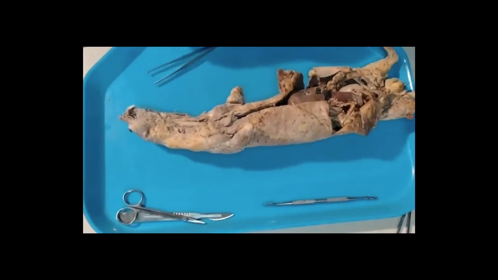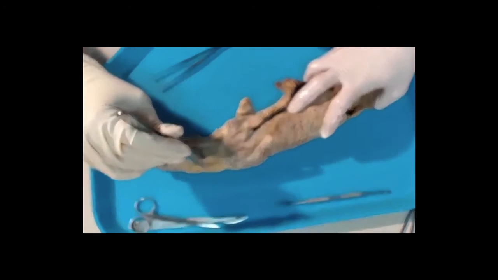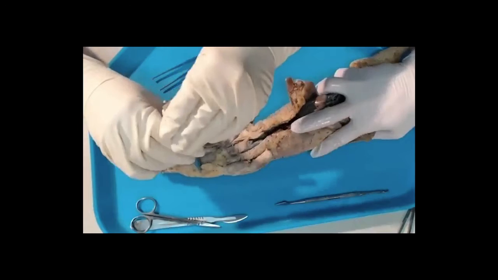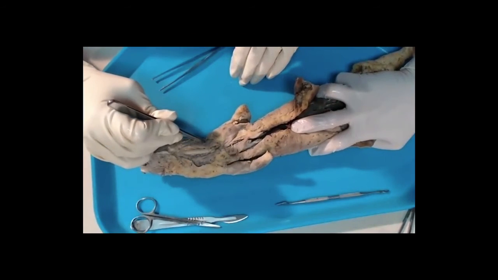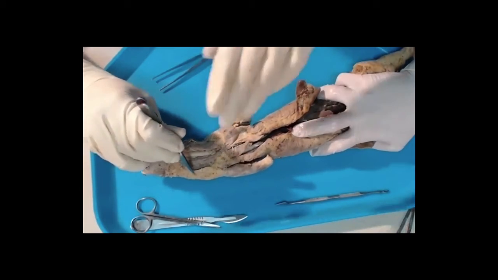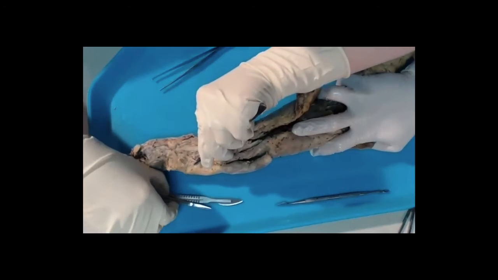So the first thing we're going to look at is the sternocleidomastoid. That goes down from behind the ear down to the sternum and collarbone, or the clavicle. You can see it here and here on either side of the trachea. The first thing I'm actually going to do, though, is take some of this fat off so we get a better view of what it looks like.